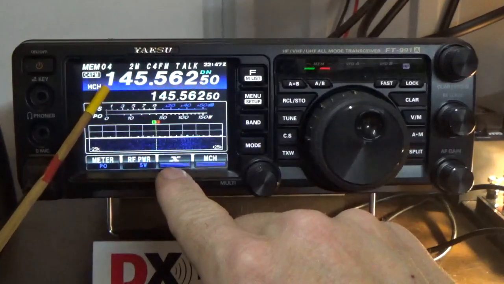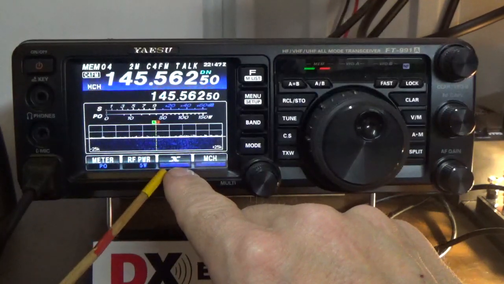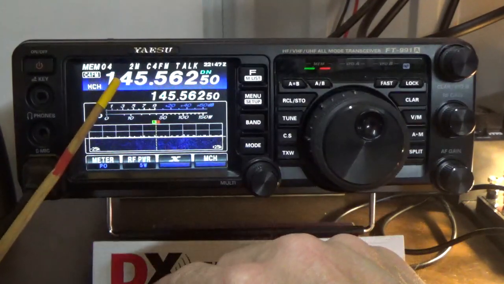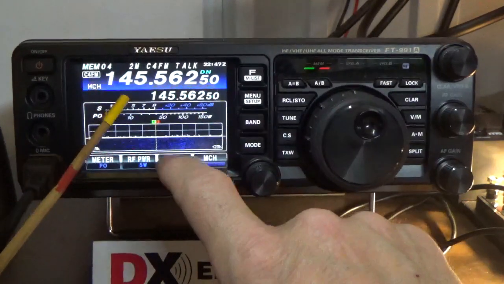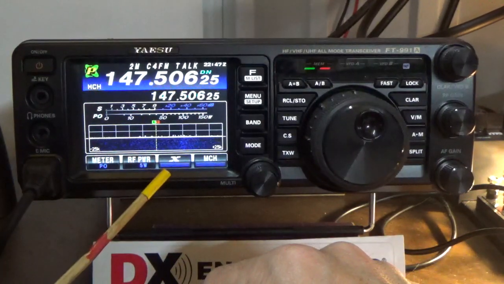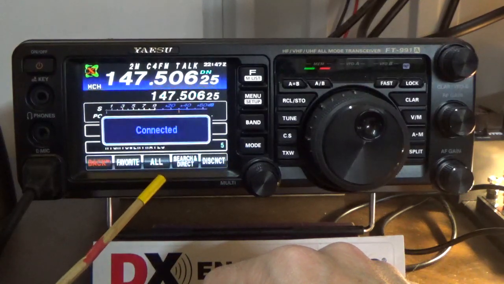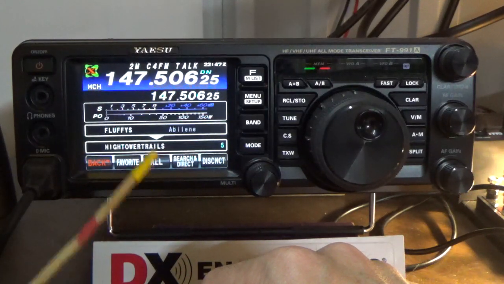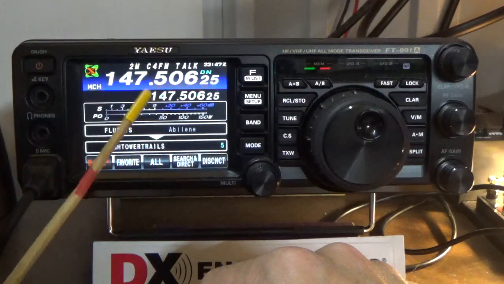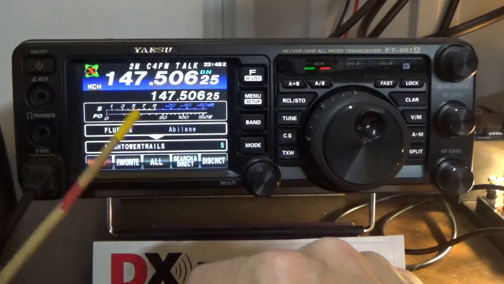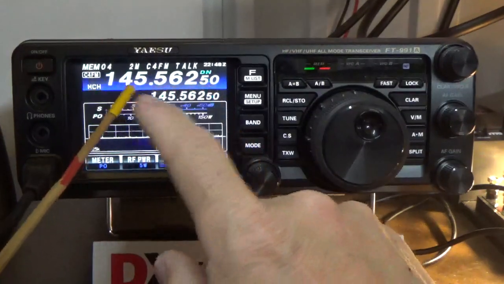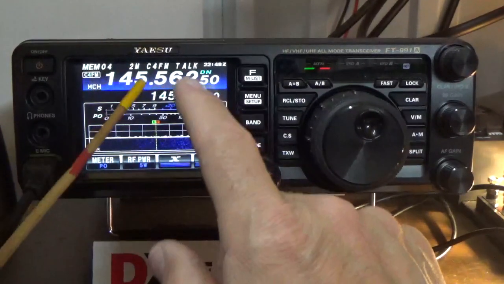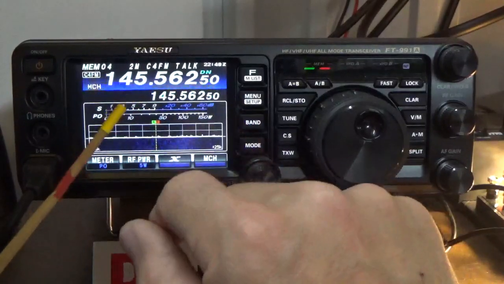With the settings I just changed, when I press that WiresX button, the frequency is automatically going to change to 147.50625. See how I did that? And now we're into the mode, and I'm going to cancel back out, and when I do that, it reverts the channel back to the simplex talk frequency that I have.